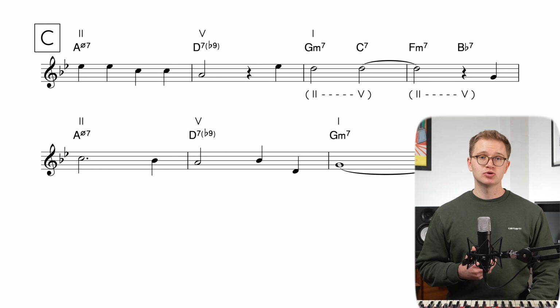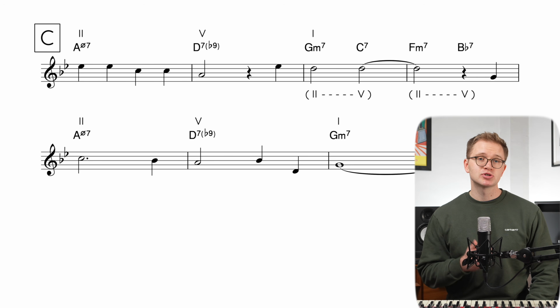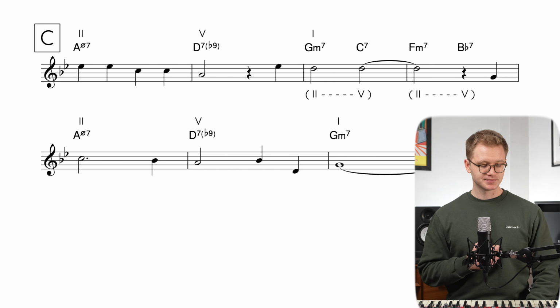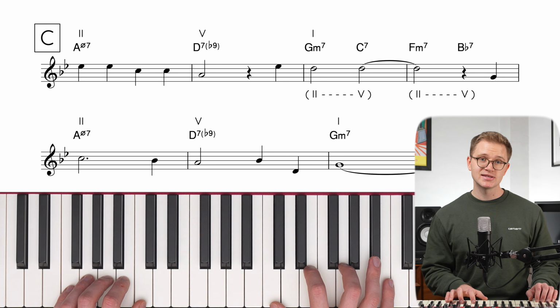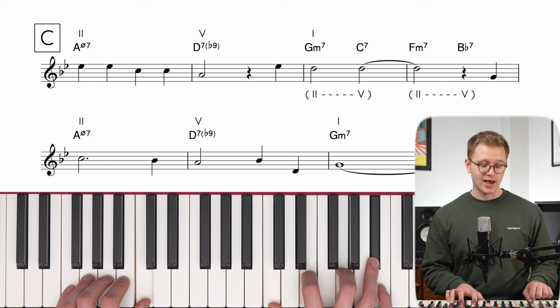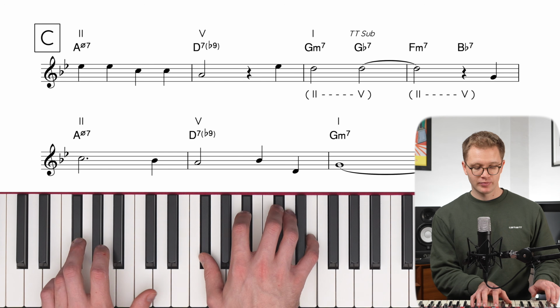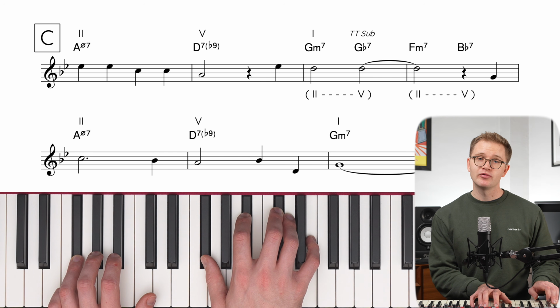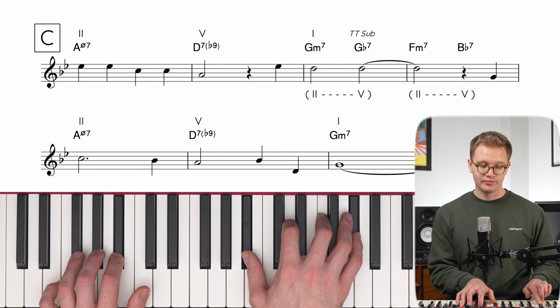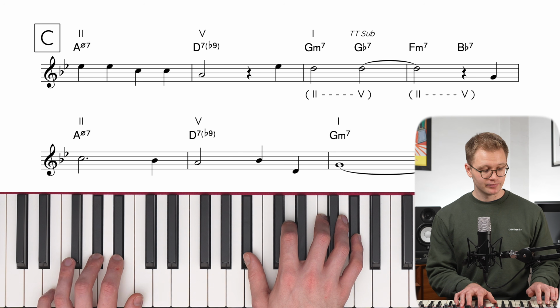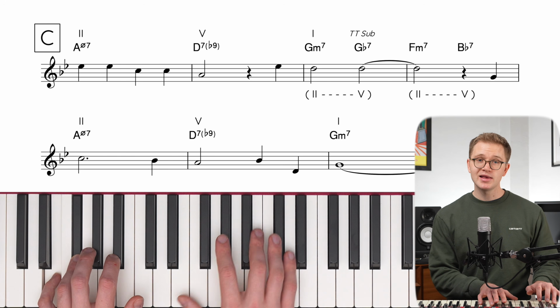In a tritone substitution, the bass moves a tritone, which is an interval made up of 3 tones, to the new chord. And a tritone substitution works as both chords share the same 3rd and 7th. So, in the first 2 5, rather than C7, we have G flat 7. And in the second 2 5, rather than B flat 7, we have E7.